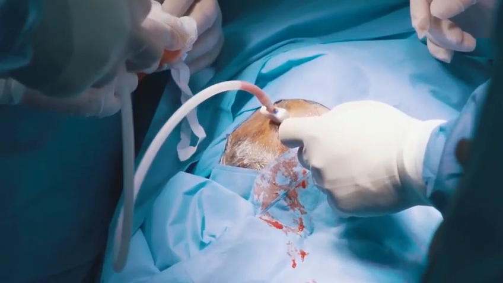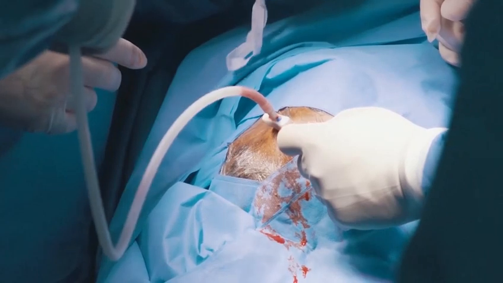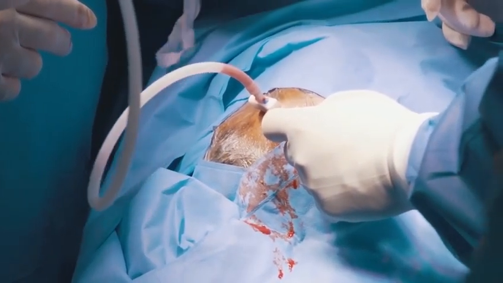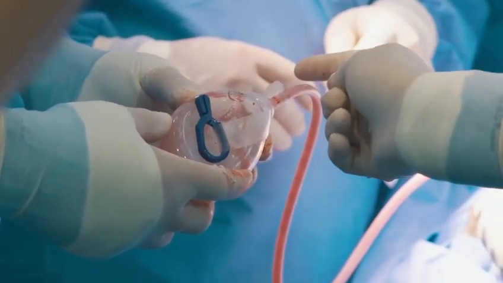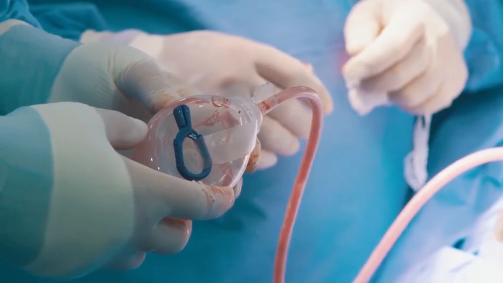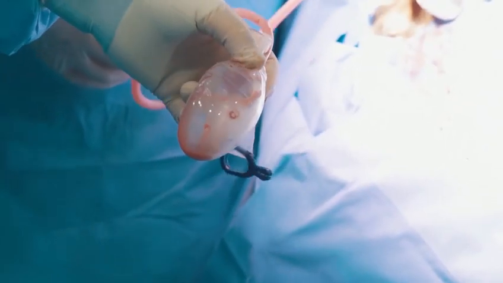Also, if the bulb is 25% full, it generates 50% less negative pressure. If the bulb is 50% full, it will generate 68% less negative pressure. Therefore, the suction bulb should be emptied when 25% full to maintain adequate negative pressure.